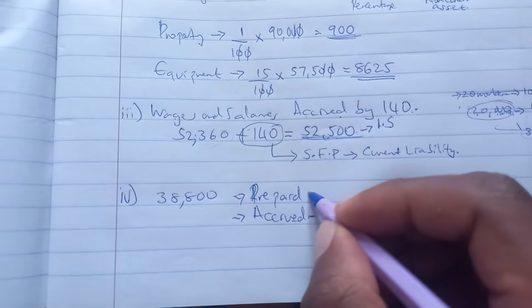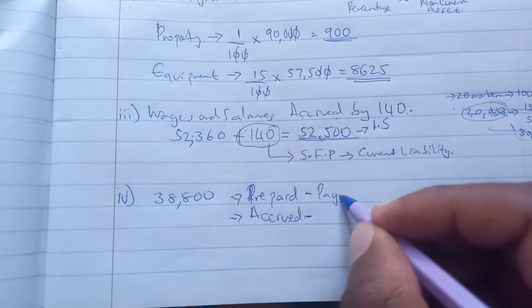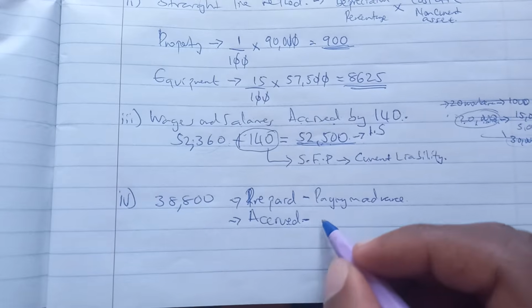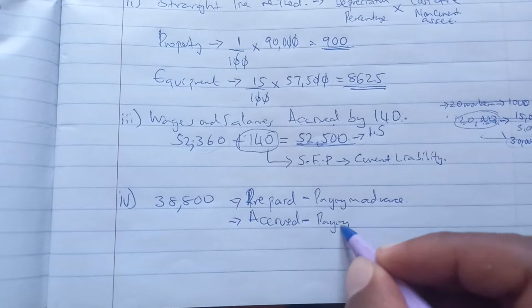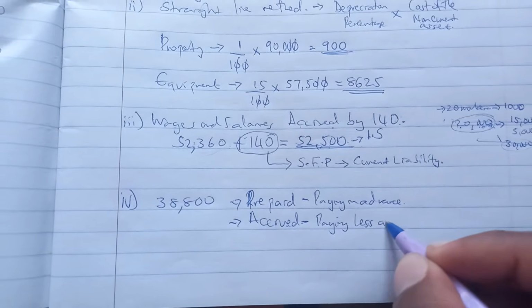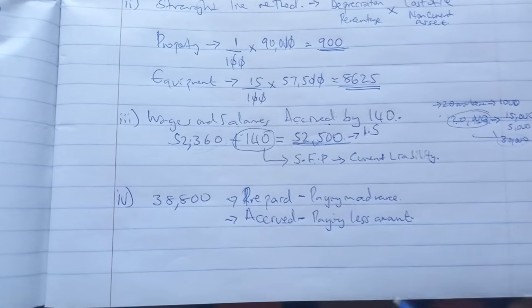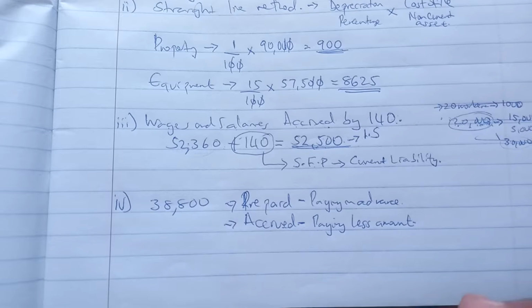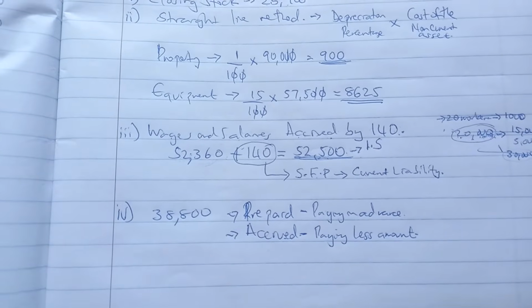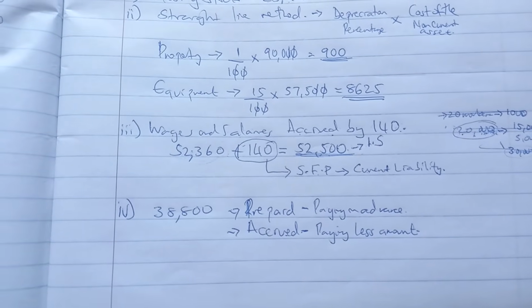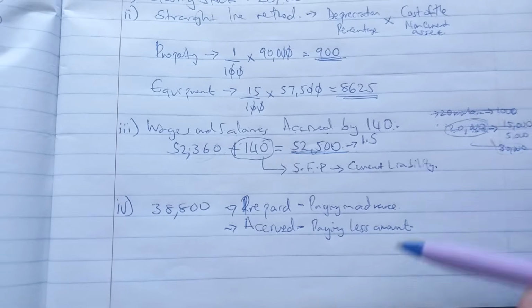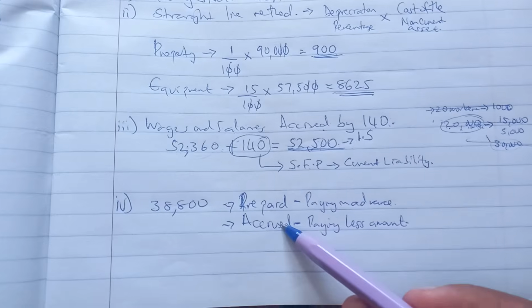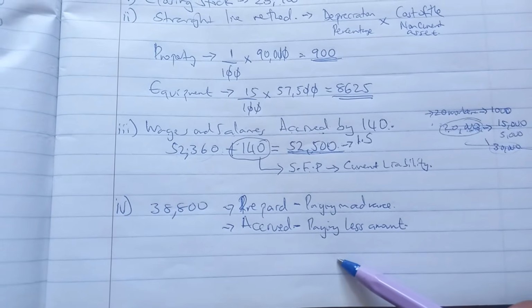So this is like paying in advance, and this is like paying a lesser amount. When you pay in advance, you pay what you are required to pay, and you also pay something more than what you are to pay. So this is like paying more than required, and this is paying less than required.